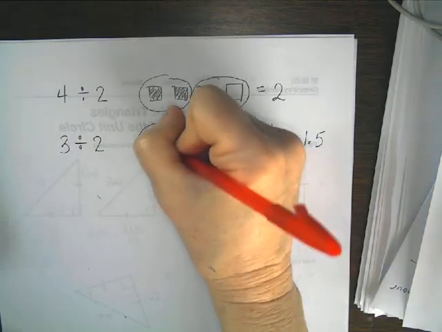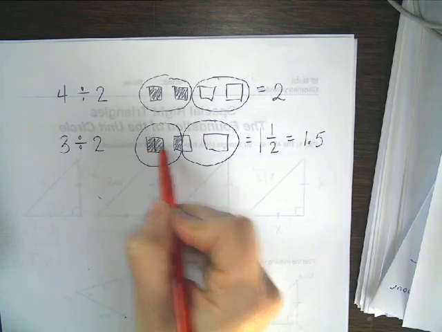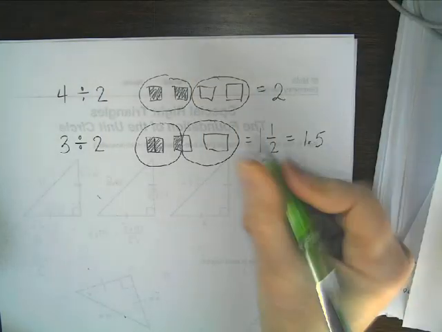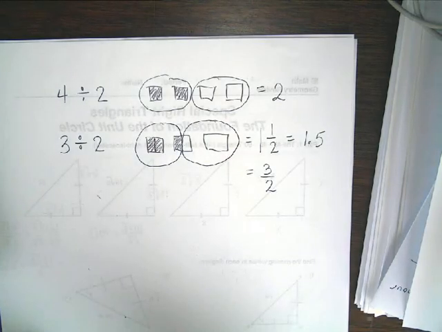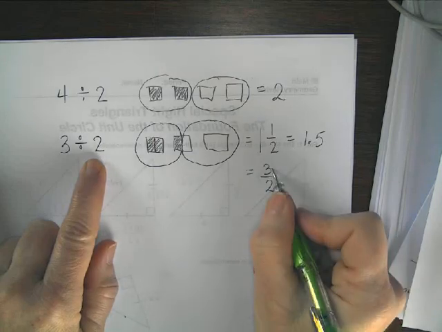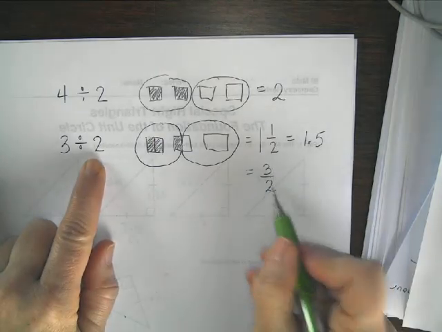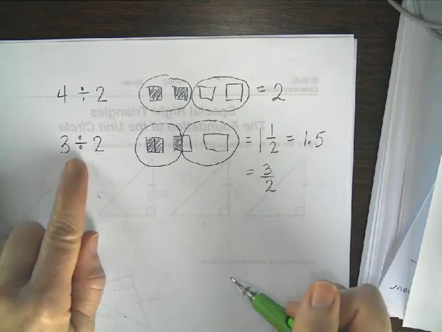How many halves do I have? If I split this into halves, I have 1, 2, 3 halves. So 3 divided by 2 is 3 over 2. And remember, this bar means divide by 2.